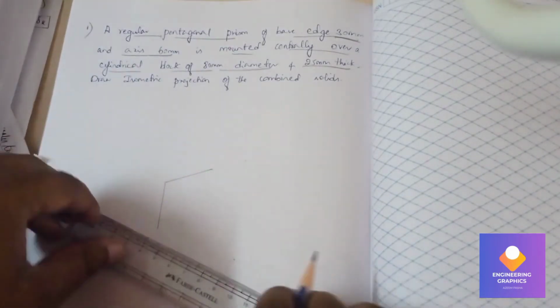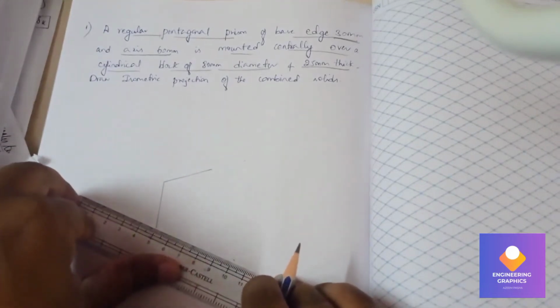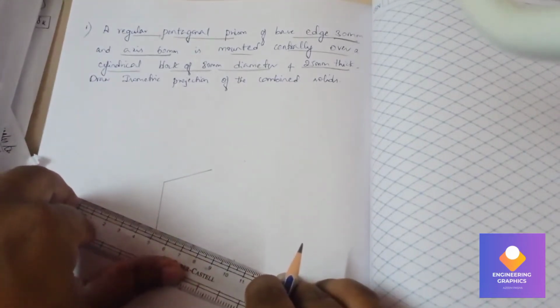Here also you need to mark 72 degrees and draw a line of length 30 mm passing through that angle point.